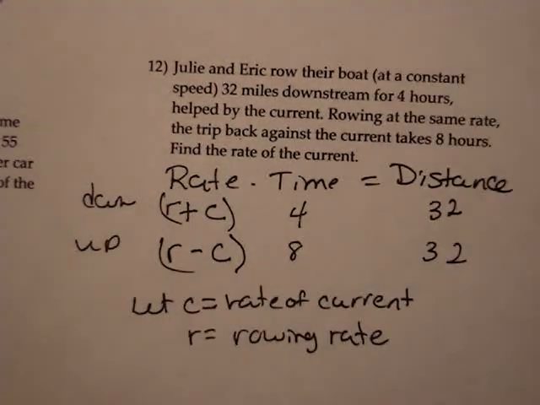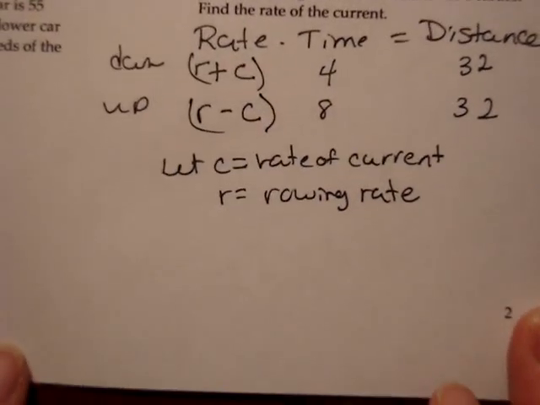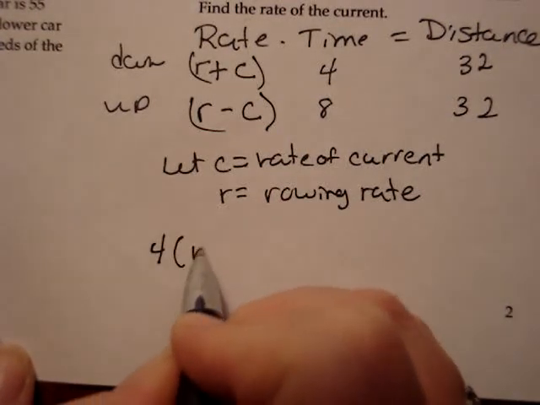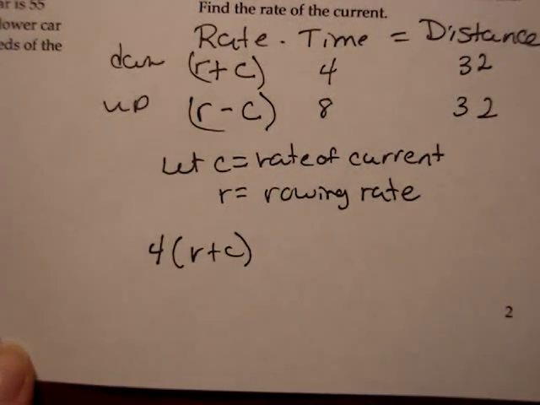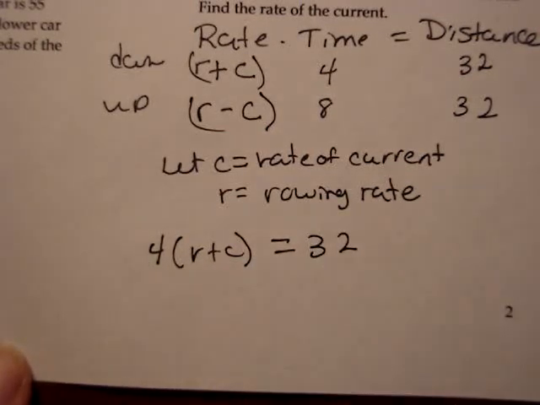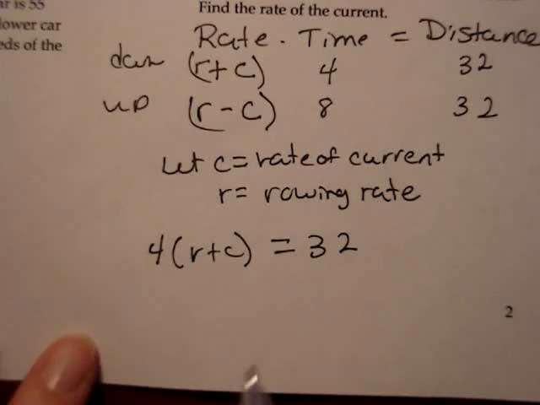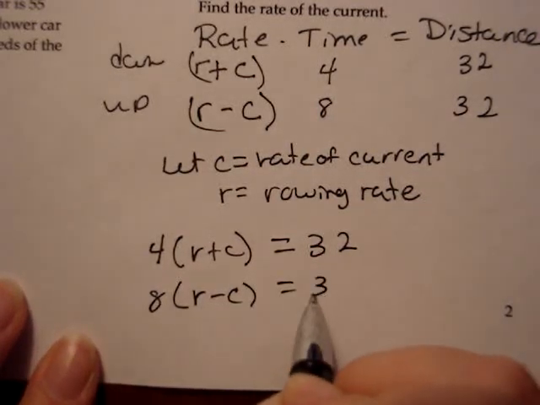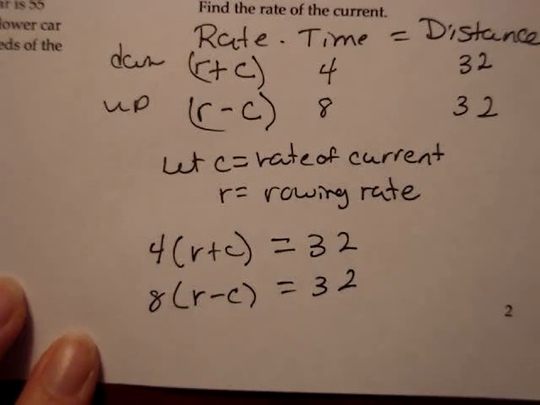So now I create my two equations by just multiplying. So my first equation will be 4 times R plus C, I just wrote it in a different order to make it look pretty, equals 32. That's rate times time equals distance. Let's do it for the second case. 8 times R minus C equals 32. That's again rate times time equals distance. Now we're going to solve it.